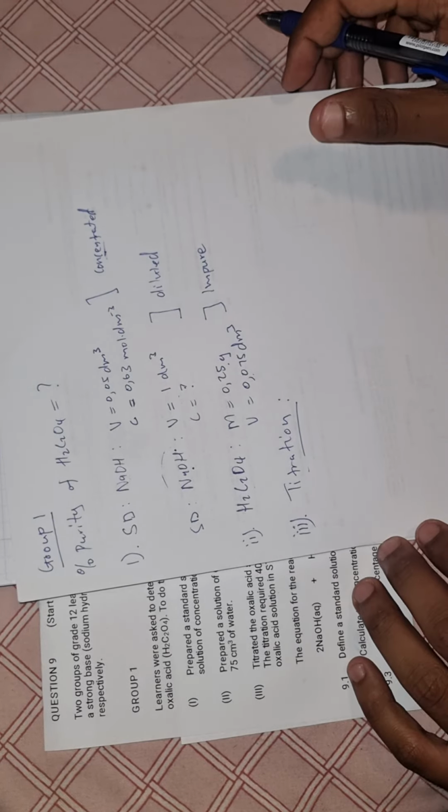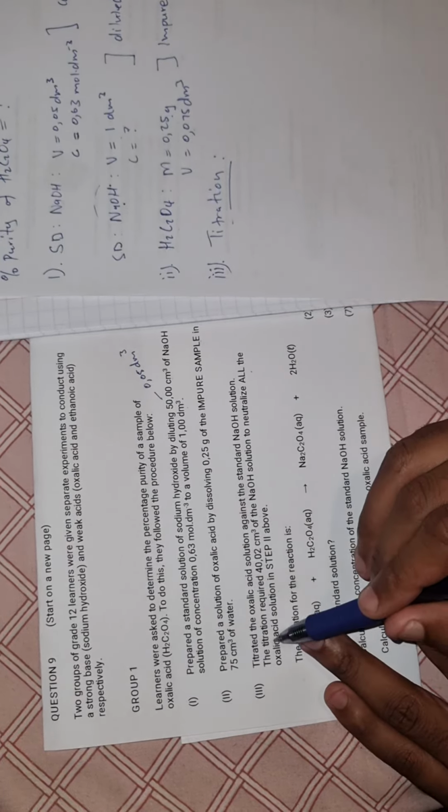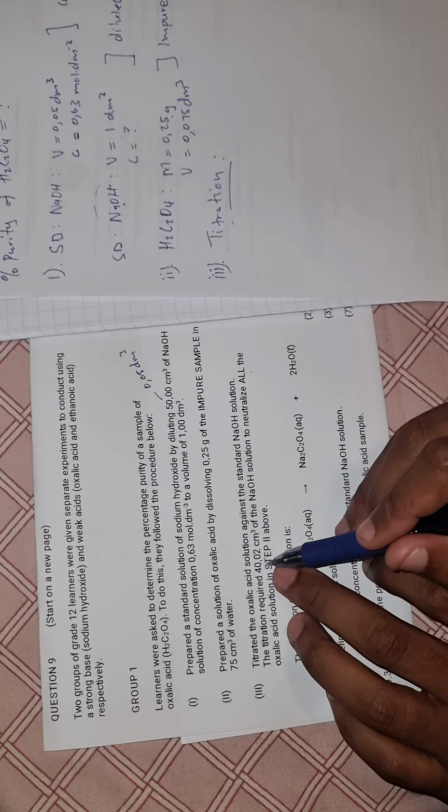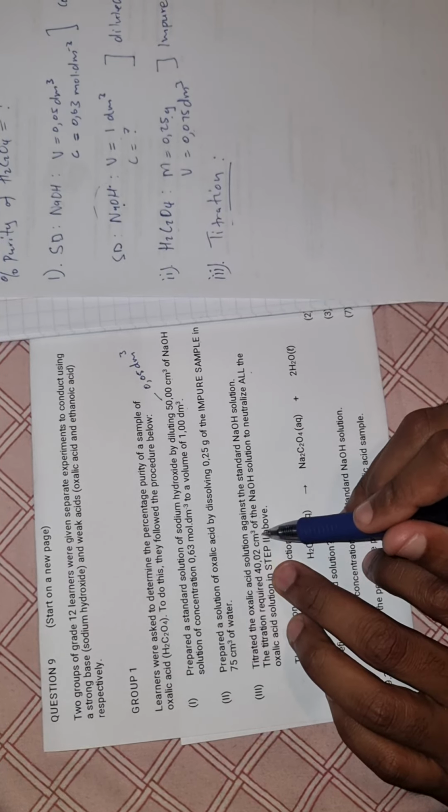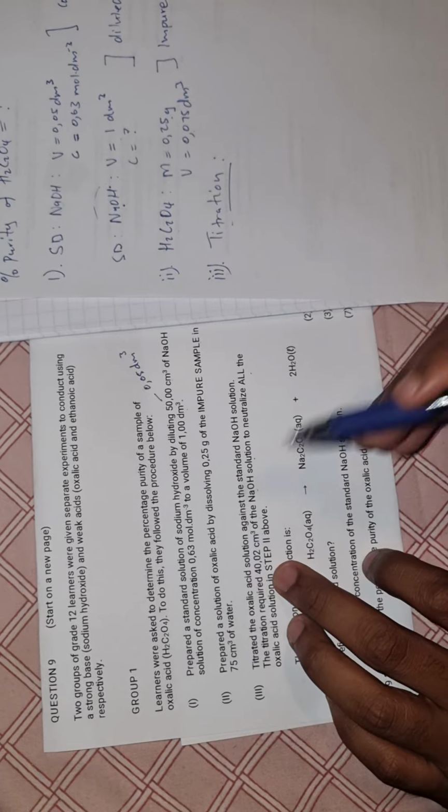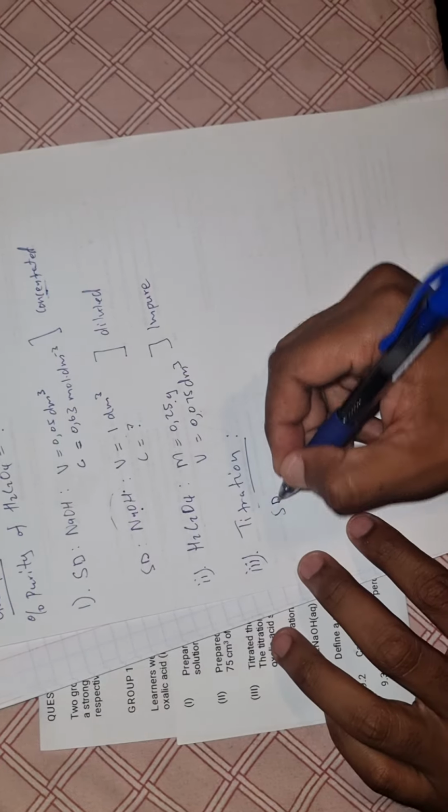But when they were running the titration, this is what they realized: the titration required only 40.02 cubic centimeter of sodium hydroxide solution.